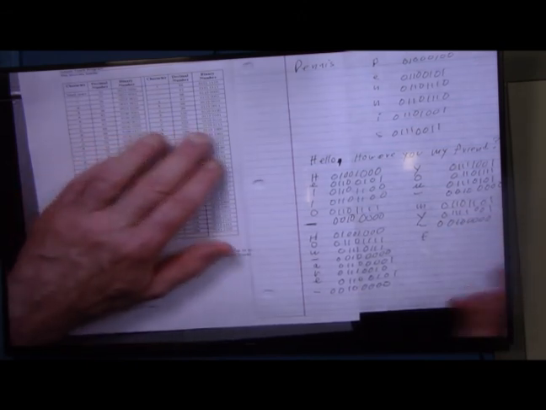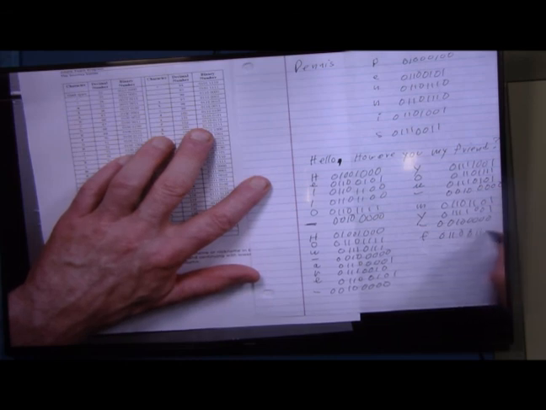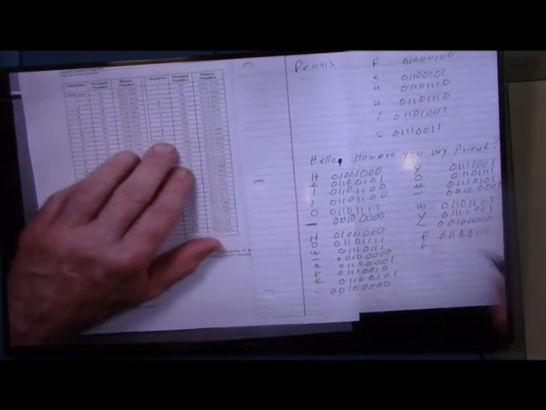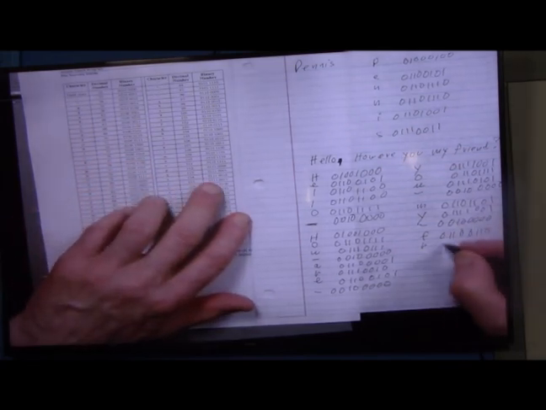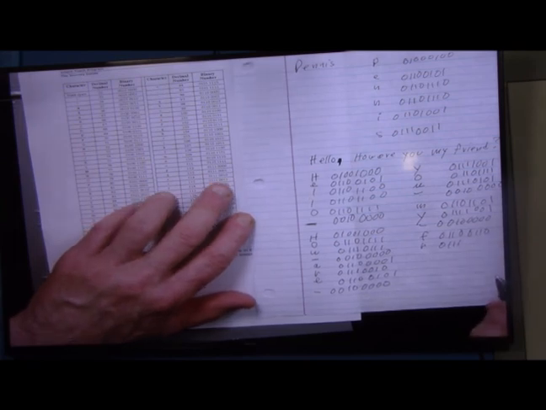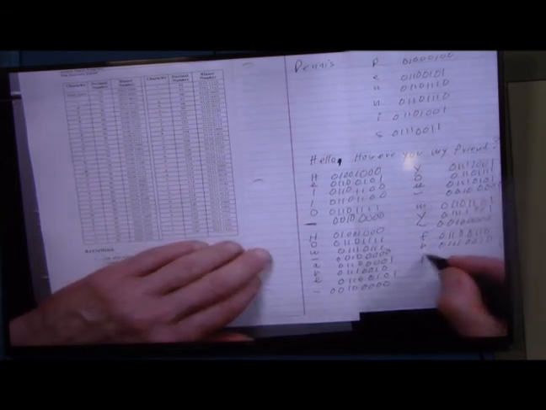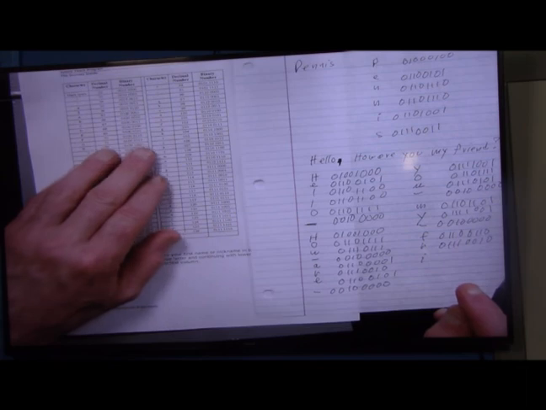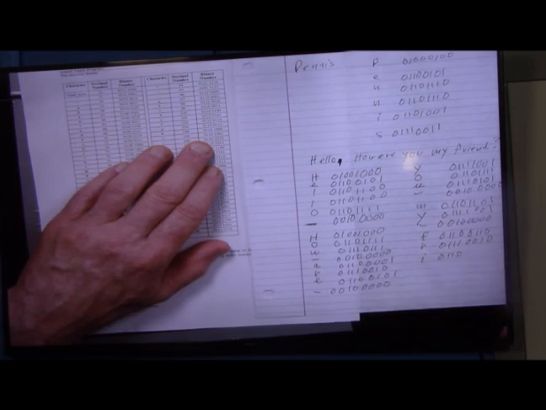Next, lowercase f. A 102 in decimal corresponds to a 0110 0110. Next, lowercase r. It's a 114 in decimal, corresponds to a 0111 0010. Next, lowercase i. That's a 105 in decimal, corresponds to a 0110 1001.